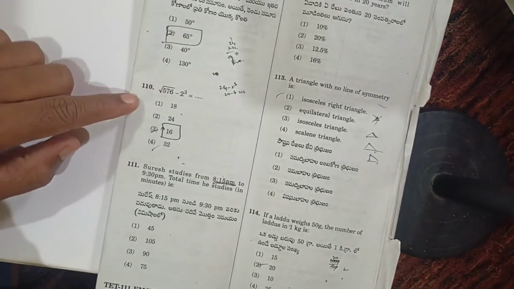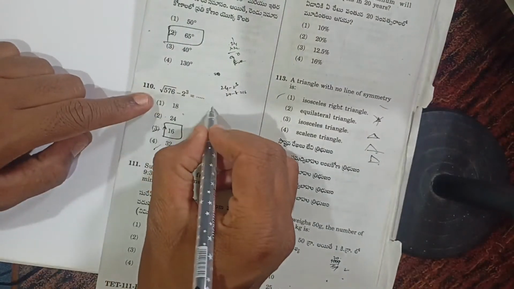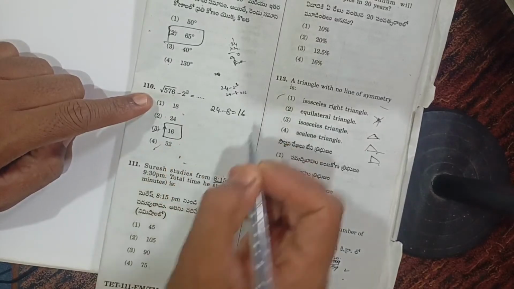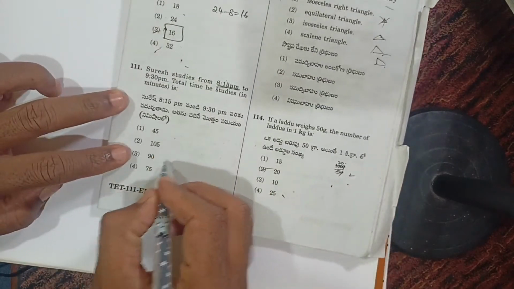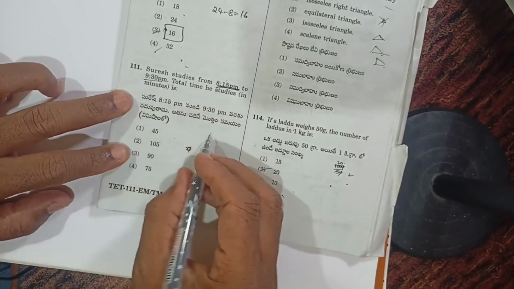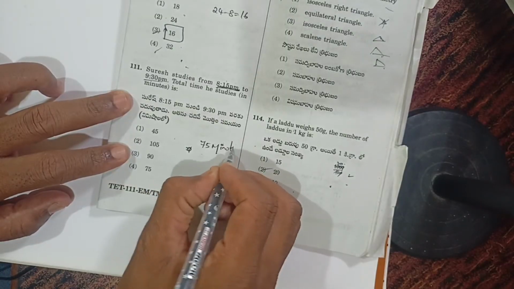We have already solved the problem of 110. Root 576 value is 24, minus 8, you get the answer 16. And this problem also we did. The time between 8:15 to 9:30 p.m. is 75 minutes.